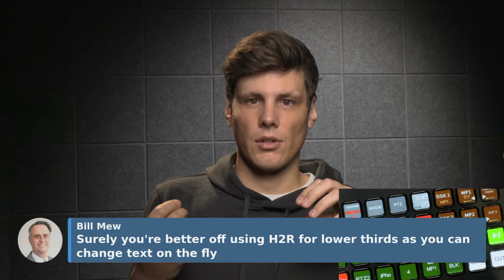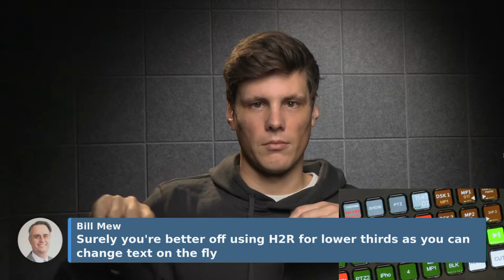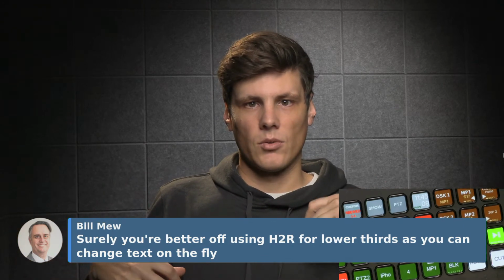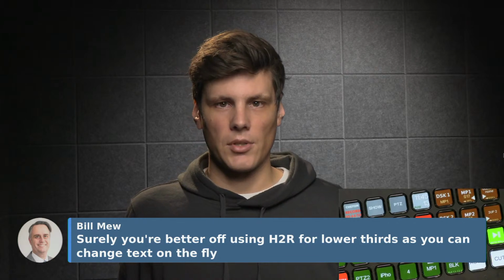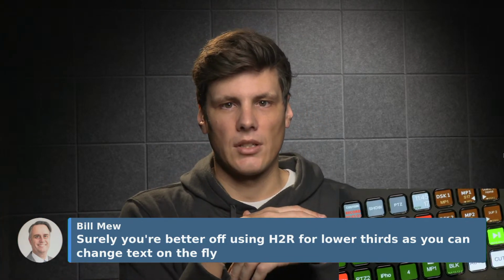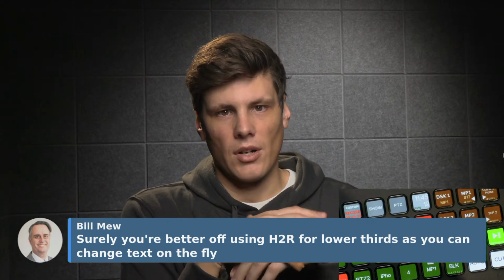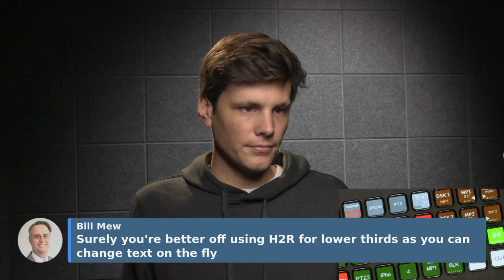You could use your downstream key to keep that bug in the top corner for the whole time. The advantage is that it's all done internally within the ATEM, so it's not plugging in any other source. It's already in your setup, and you're not having to add connections.